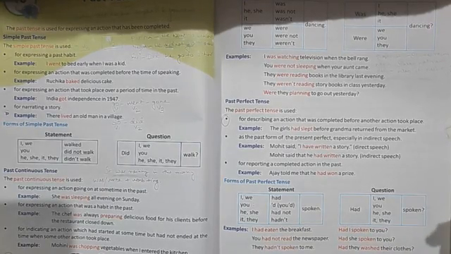In the last class we discussed past tense and we read about simple past and past continuous, and today we will be starting with past perfect tense. Okay. So what is past perfect tense? Past perfect tense is used for describing an action that was completed before another action took place. Means a past action happened in your past time.